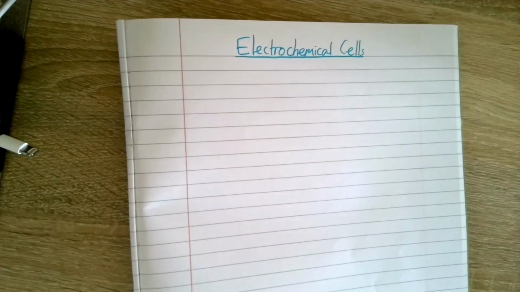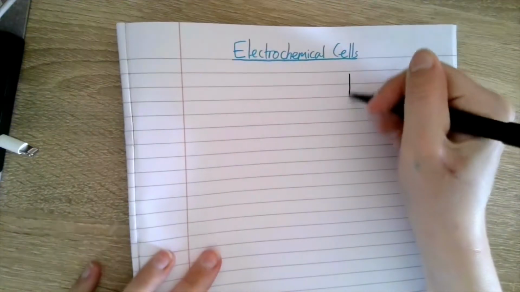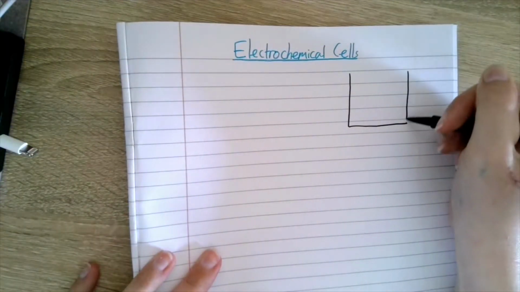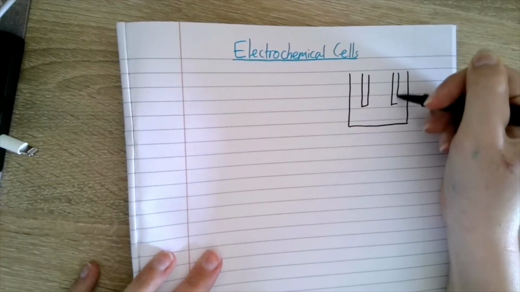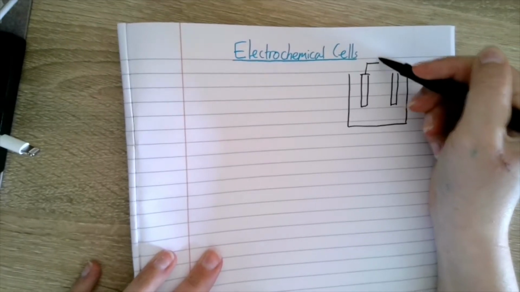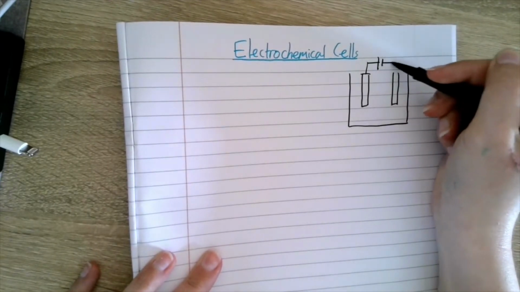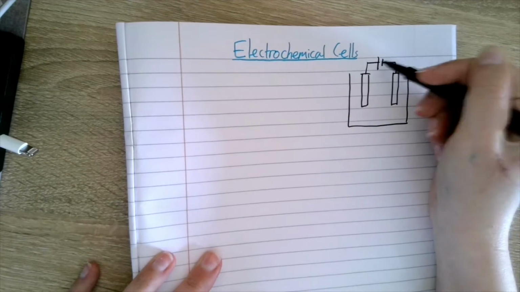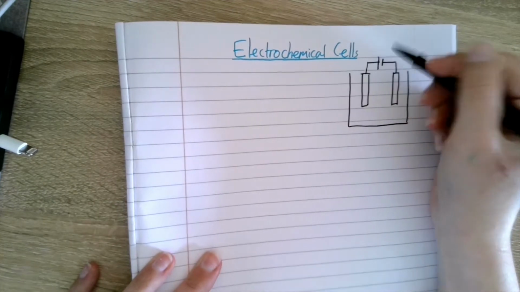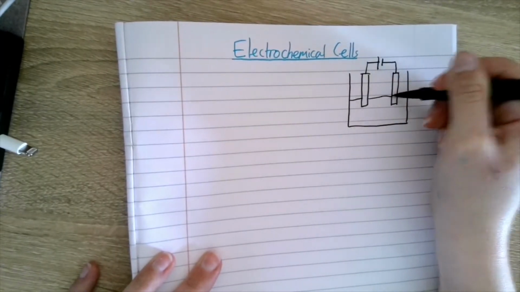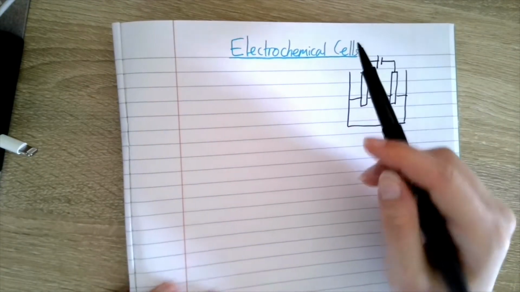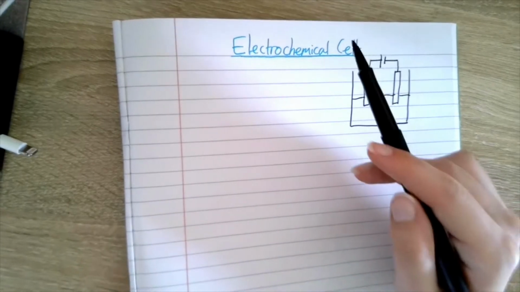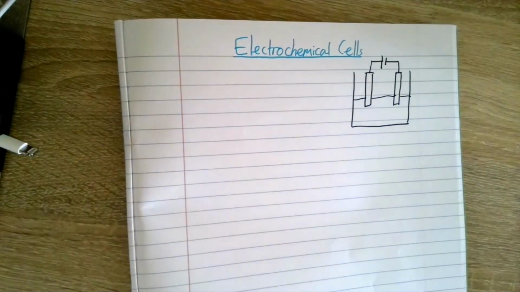Okay, so we're going to start off this electrochemical cells recap by thinking about electrolysis. Now, the difference between electrolysis and electrochemical cells is that in electrolysis, you are supplying electricity in order to break a substance down, whereas in an electrochemical cell, you're using this cell in order to generate electricity.